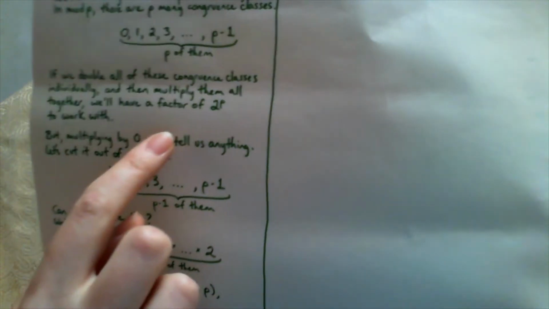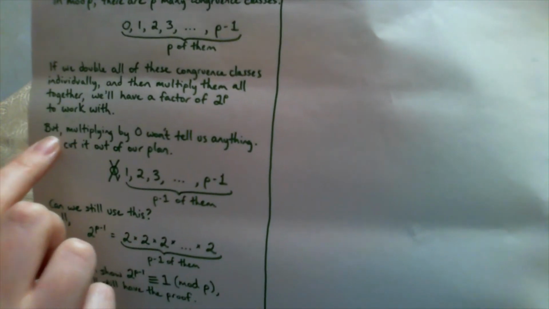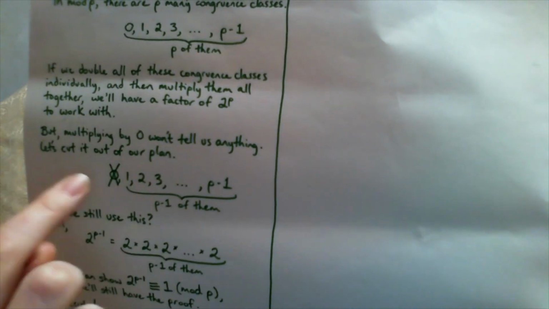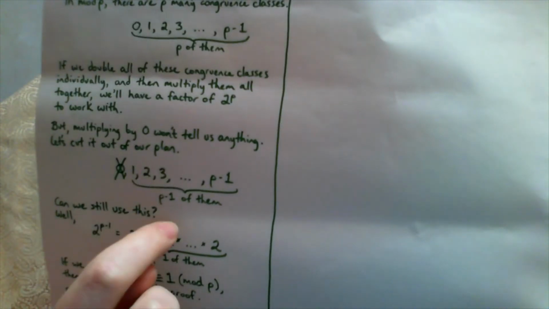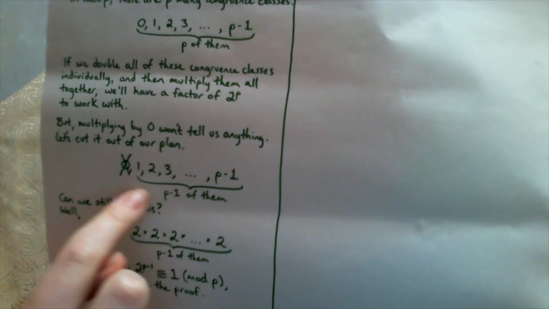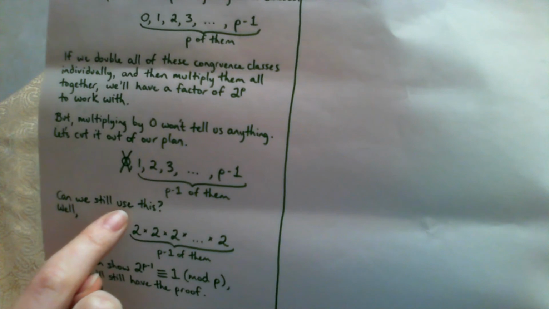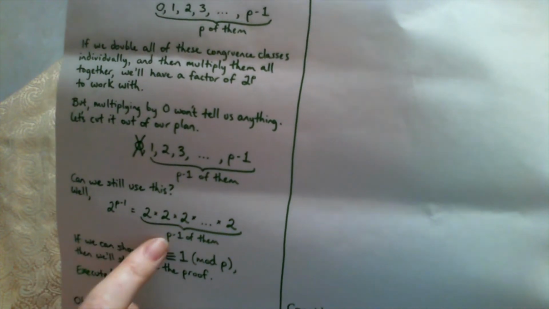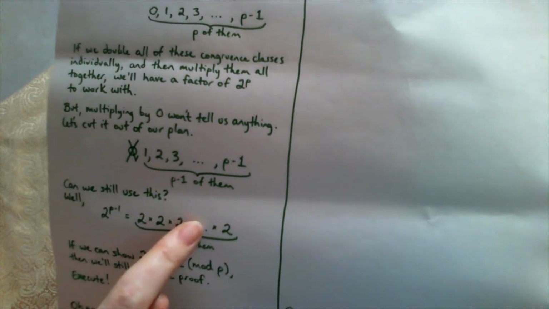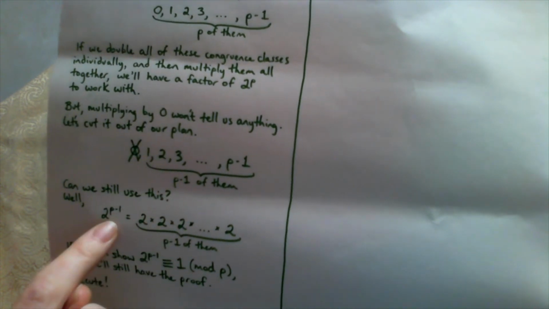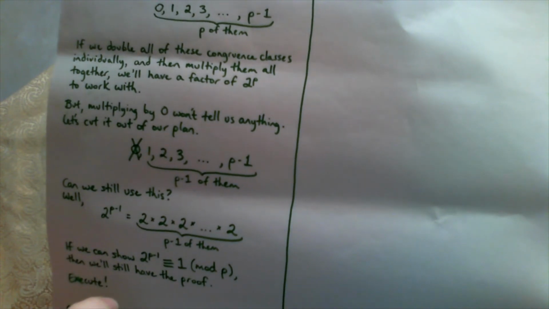That might be worth pursuing, but multiplying by 0 won't tell us anything. It's just going to zero out everything. So let's take that out of the plan. So no more 0. Well, that means we don't have p many of this anymore. We have p minus 1. Can we still use it? Well, 2 to the power of p minus 1. We have p minus 1 number of 2's. We could still connect these 2's with these things as long as 2 to the power of p minus 1 is worth pursuing.